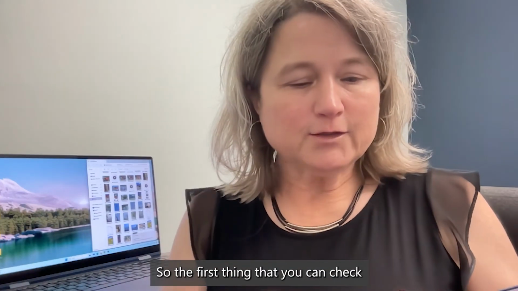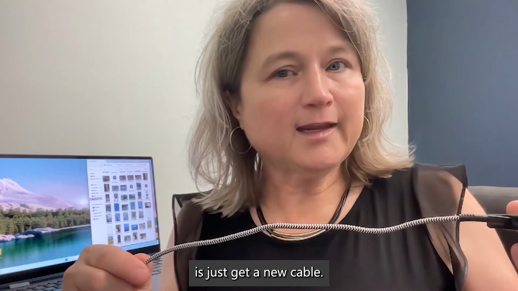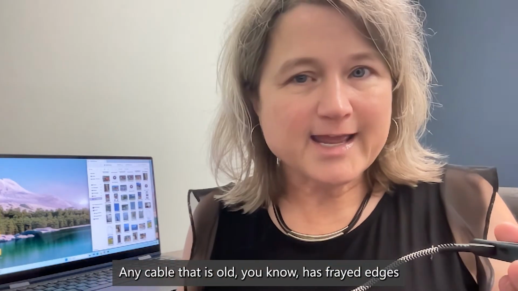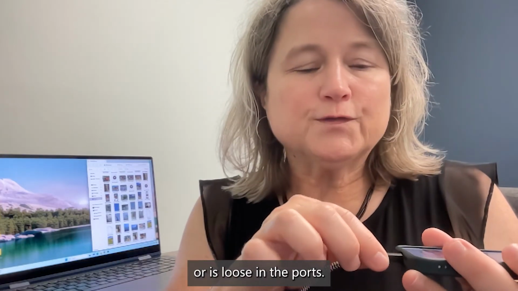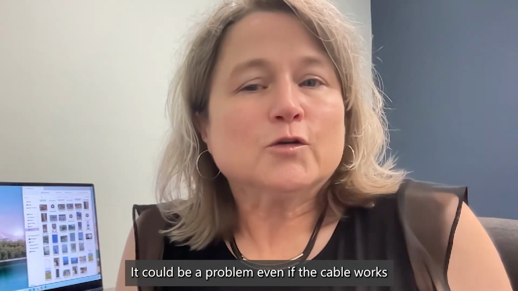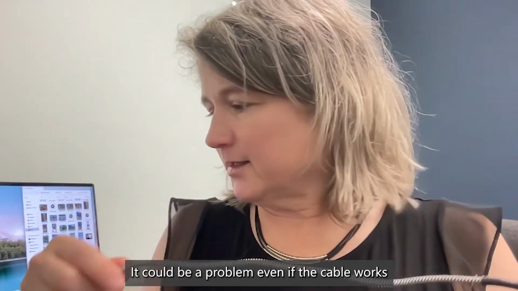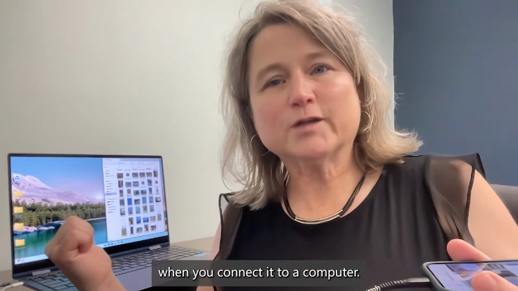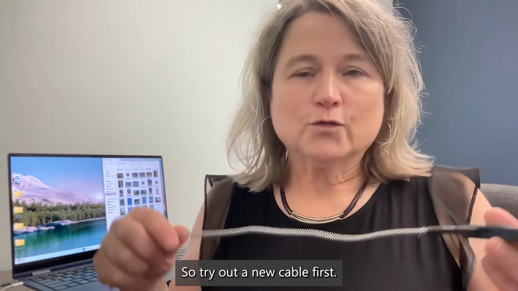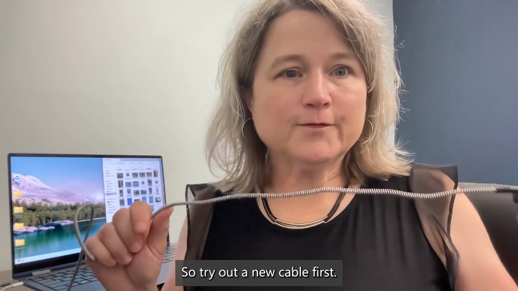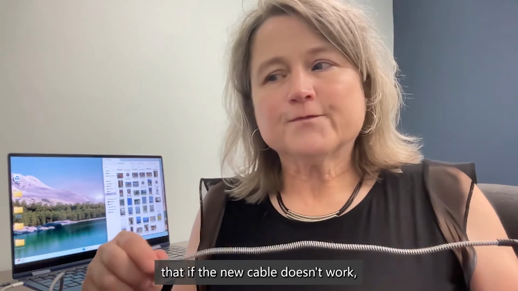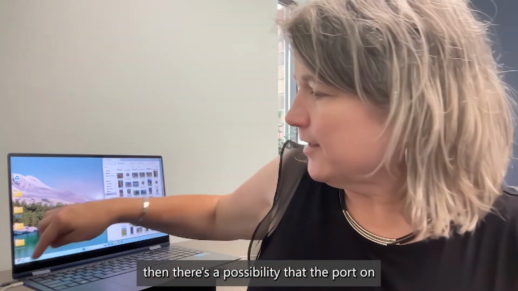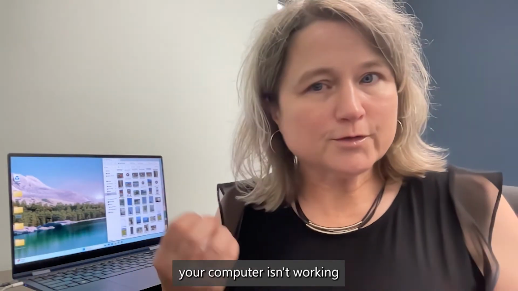So the first thing that you can check is just get a new cable. Any cable that is old, has frayed edges or is loose in the ports, it could be a problem. Even if the cable works for charging your phone, it doesn't always work when you connect it to a computer. So try out a new cable first. Highly recommend that.